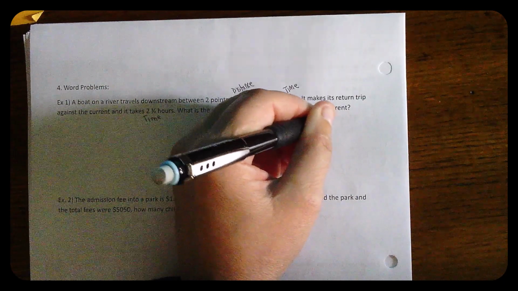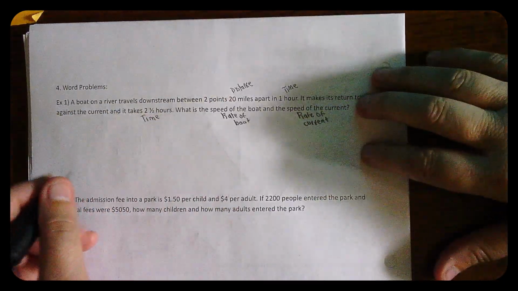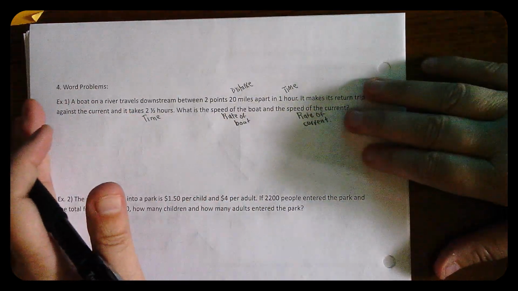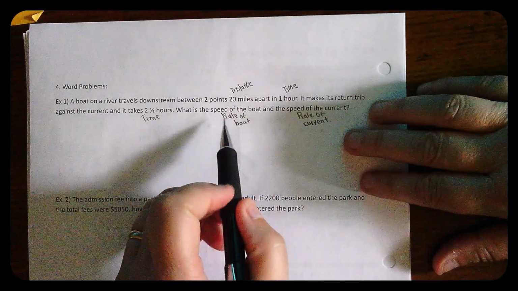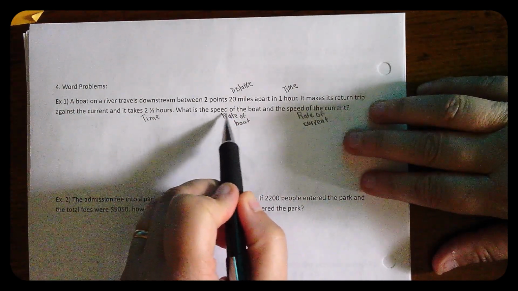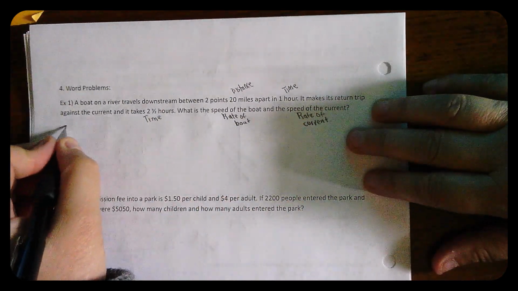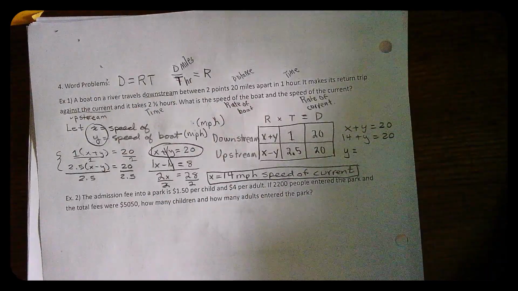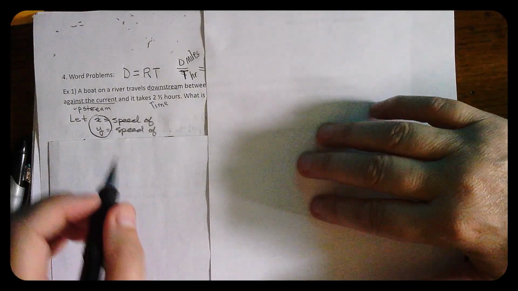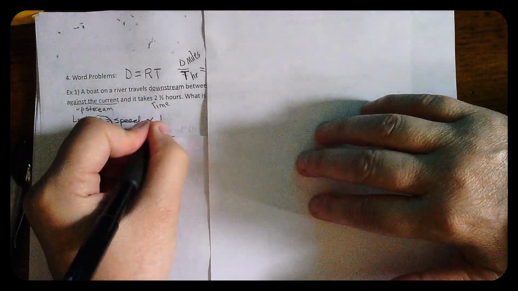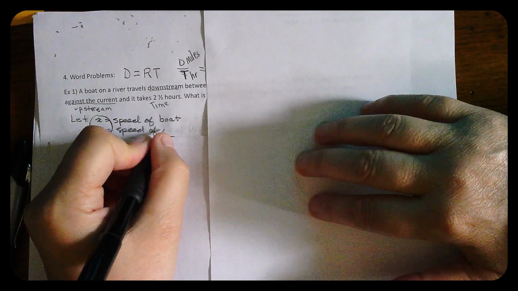Okay, so the way that the systems of linear equation word problems are going to work is a lot of times you can look at the question if it's given to you, and you can see what you're looking for. You're trying to find 2 different things, speed of the boat and speed of the current. So you want to define your variables. So we're going to let x equal the speed of the boat and y equal the speed of the current.